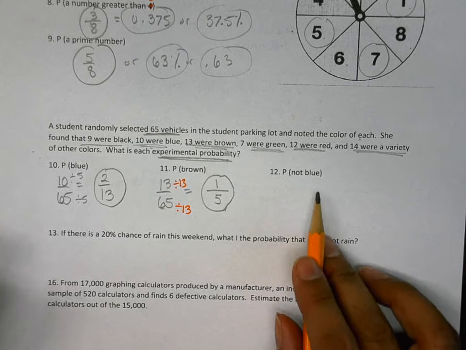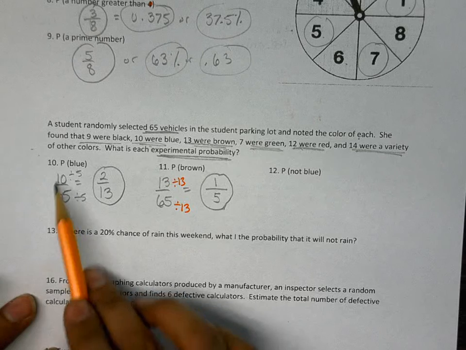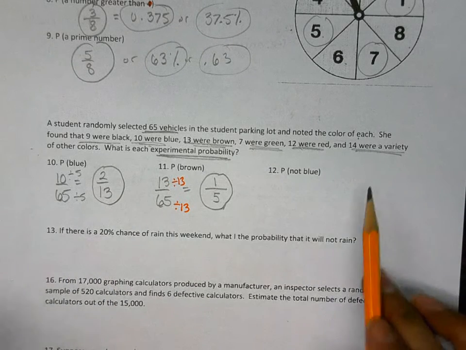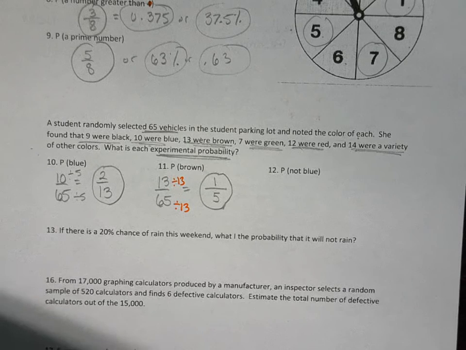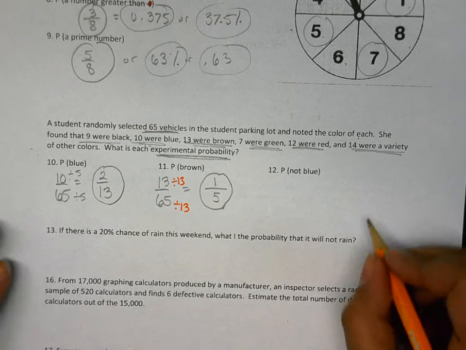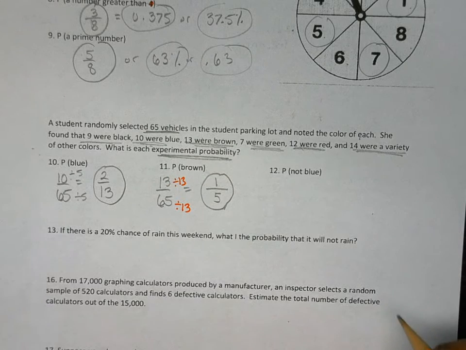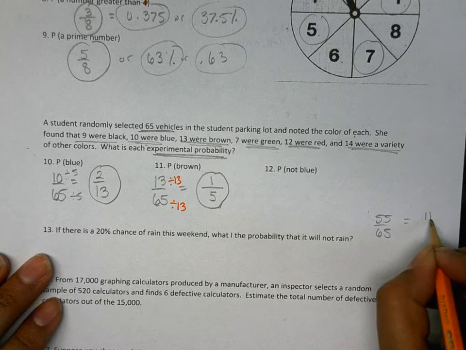All right. I'm going to let you try doing this one in your head without the formula, and then we're going to use the formula. If the blue is 10 out of 65, which is 2/13, what's the probability of getting a not blue? Try it on your own first. It's okay. All right. Anybody have it? 55 out of 65, because there's 10 blue. I'm not asking you to do the long way, just the quick way. If you don't have it yet, that's fine. We're going to do it together. 55 out of 65, which reduces to 11 over 13.